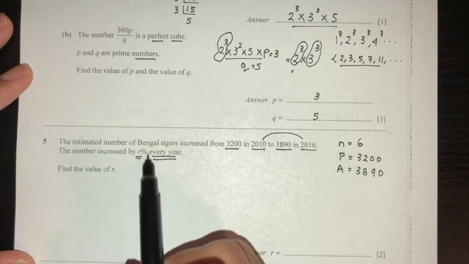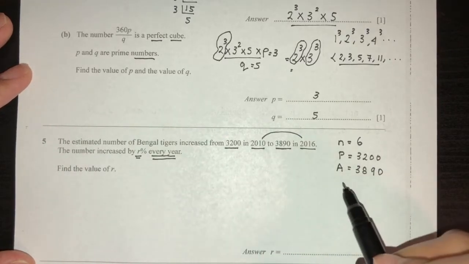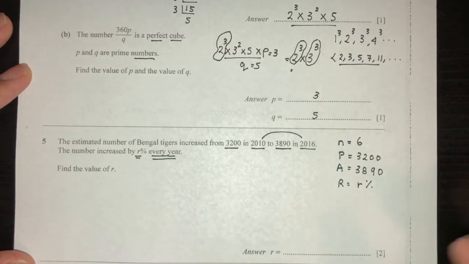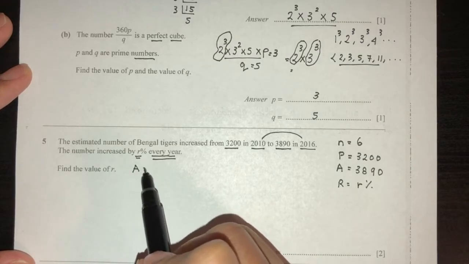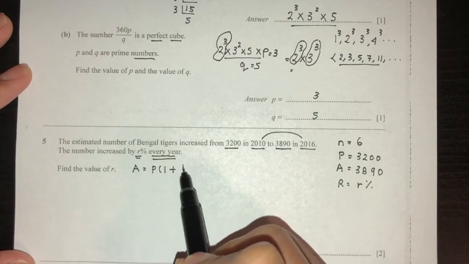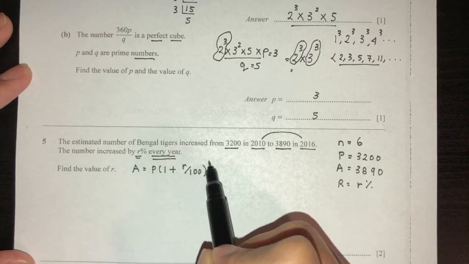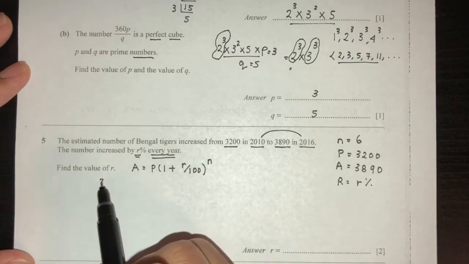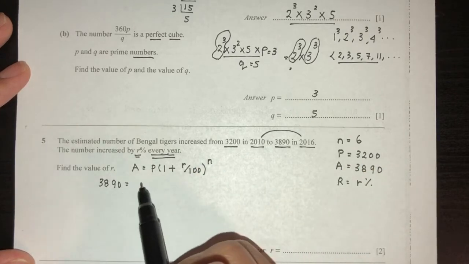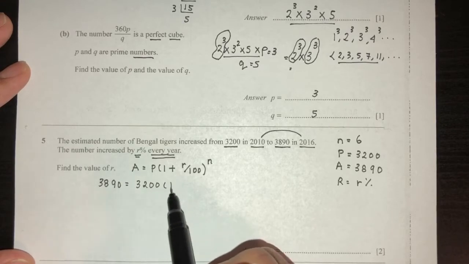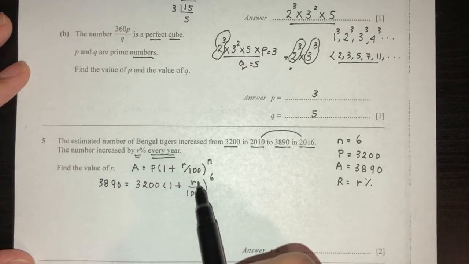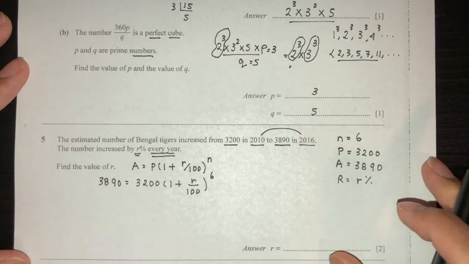So whenever you have an increase by a percentage every single year, we can call this compound growth for these tigers. So we can just replace the values in the formula for compound growth, which is A equals P times (1 plus r over 100) to the power n. So we know A is the final amount, 3890, equal to P, 3200, times 1 plus r over 100, to the power n, which is 6. Now we have to find r. We have to make r the subject of the formula.